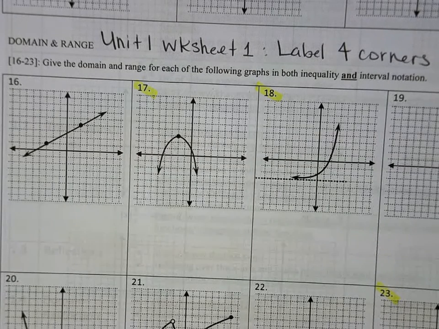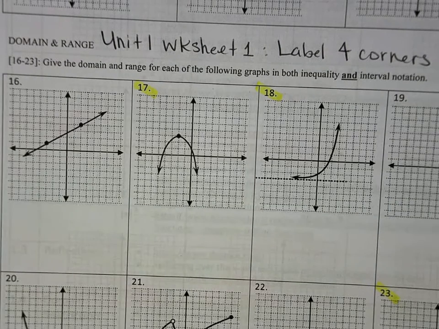Okay, so this is the homework help for worksheet 1, day 2 assignment, where we are just barely learning about domain and range, but our objective at this point is only to label the four corners. So let's take a look at question number 17.